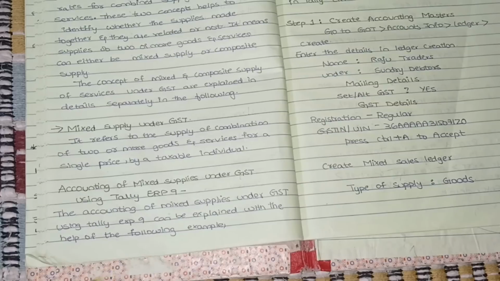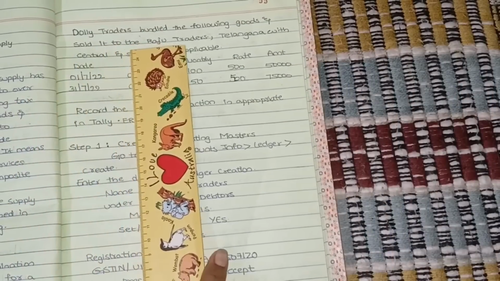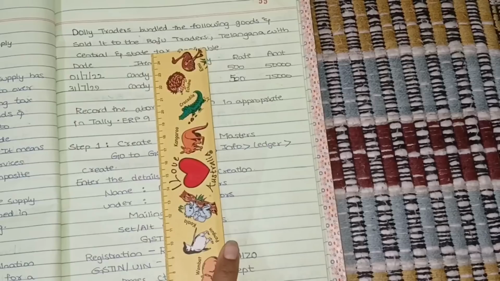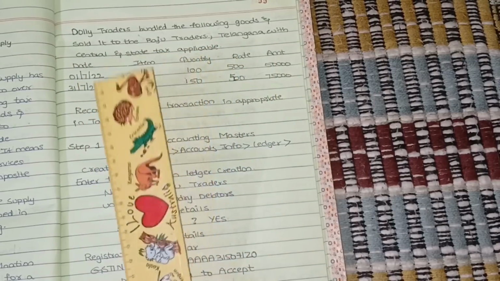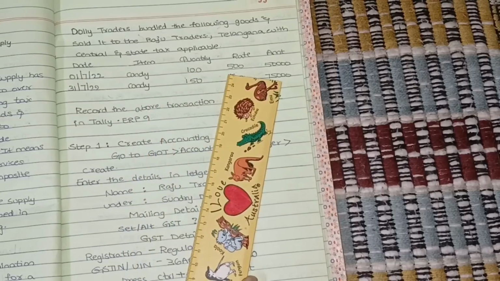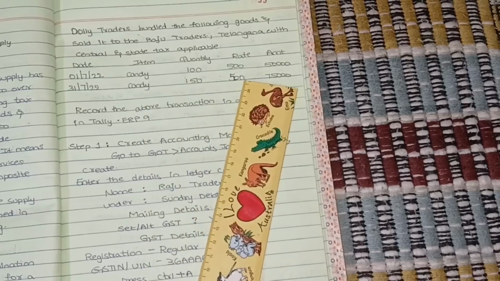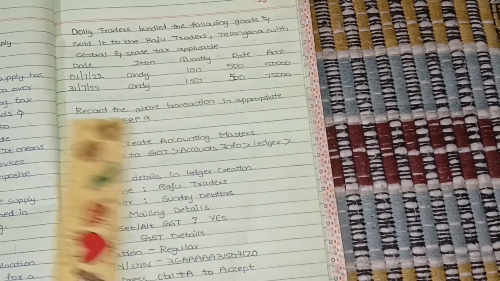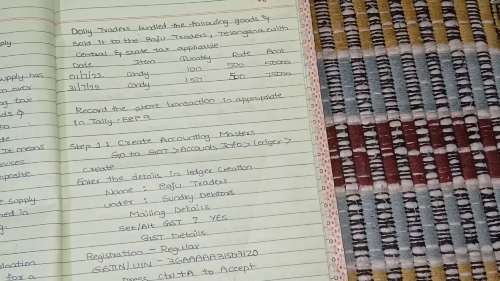Okay, you can draw the Gateway of Tally in the answer, it is enough, and that screen is compulsory, you need to draw. And here you find that Dolly Traders bundle the goods to Raju Traders, Telangana, with central and state tax. Here candies we have 100 quantity, each at 500, so 100 into 500 is 50,000. 150 into 500, 75,000. So this is the example transaction. Like this type of transaction, how we need to enter it in Tally ERP 9.